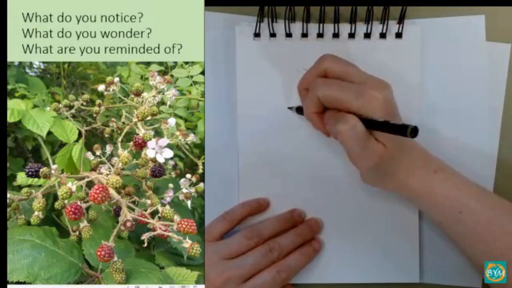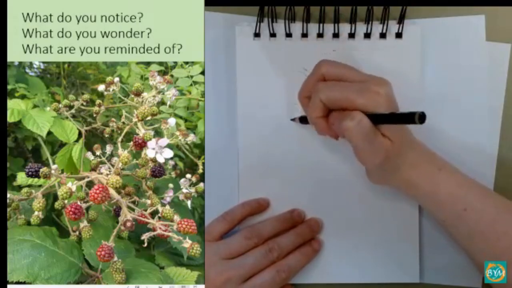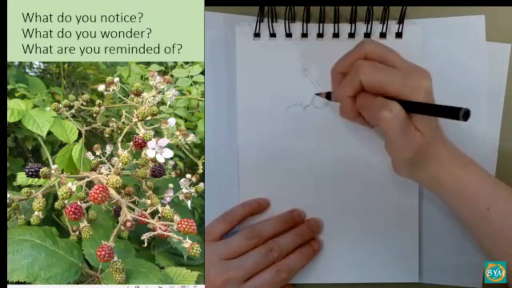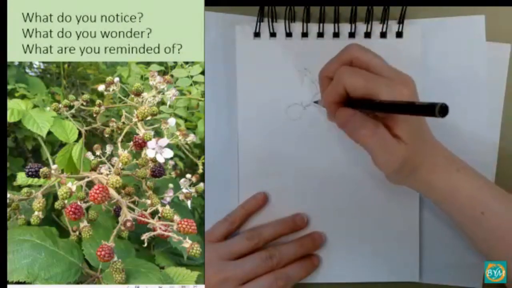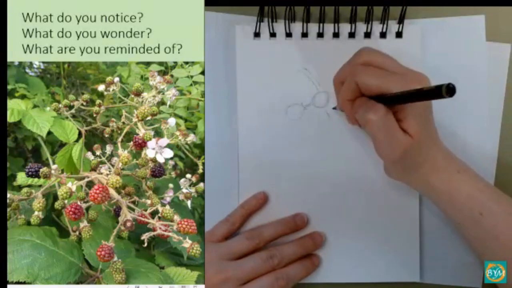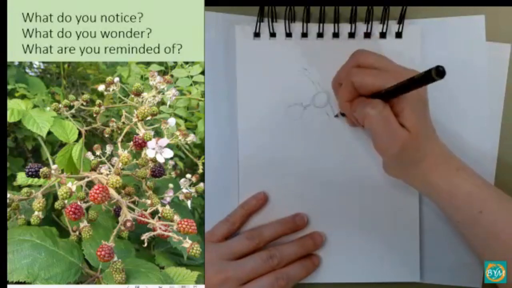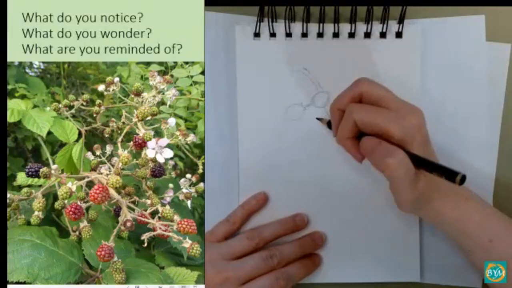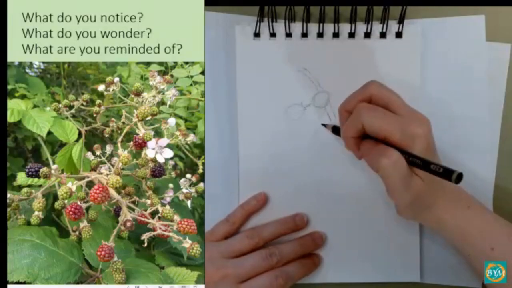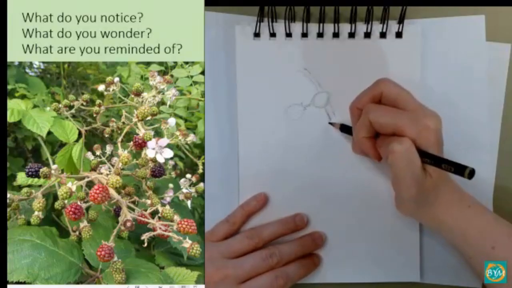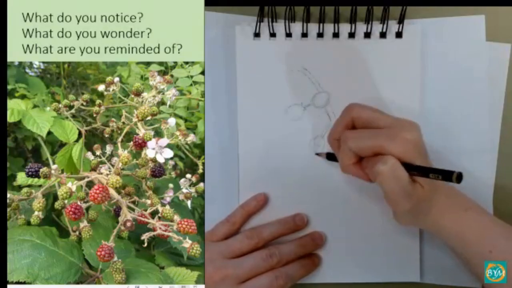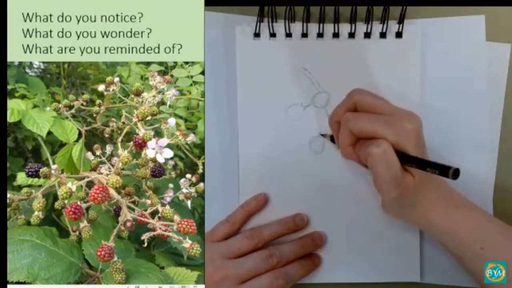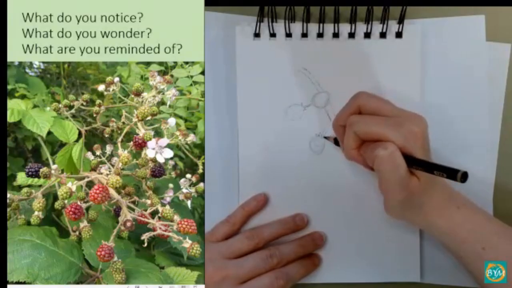Let's have a go at just drawing. Again, don't worry about trying to draw the whole thing, but choose an area or a couple of berries or a couple of leaves that you think is going to be manageable for you. Simplify, miss things out as you need to. There is no problem with that.